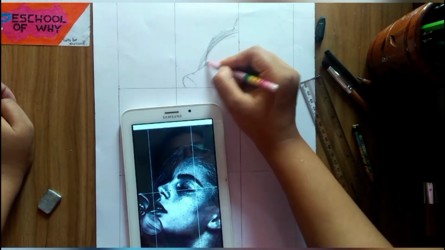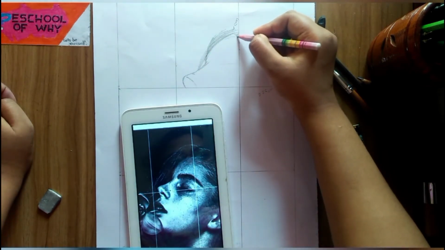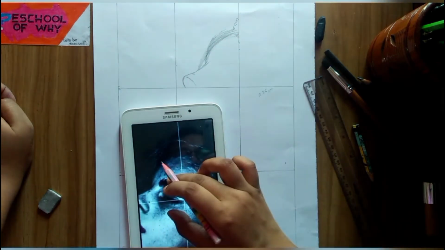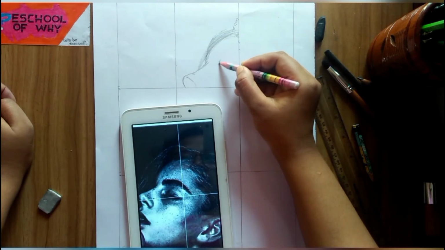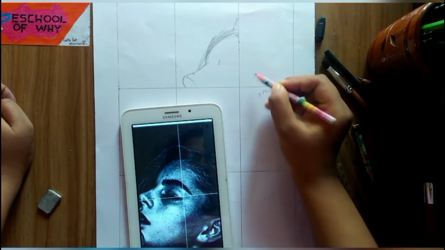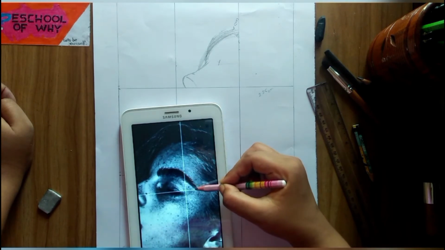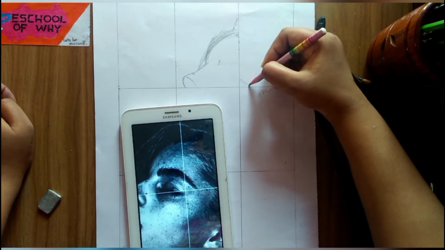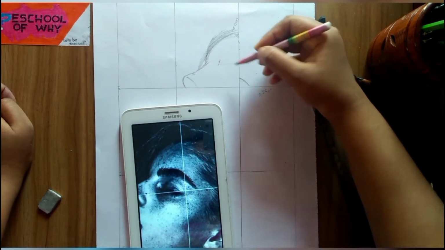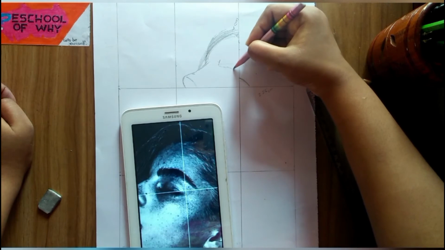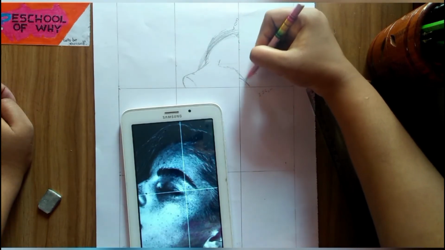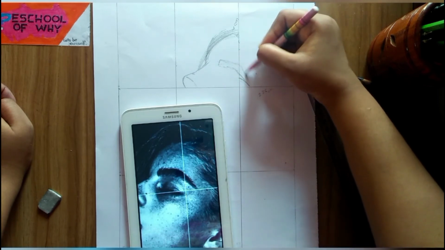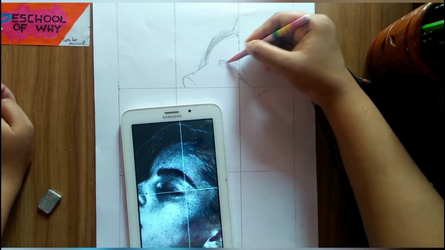For making a perfect outline, you have to observe the picture you are going to draw. For an outline, you don't need to maintain light and dark shade. Just focus on the size and measurements, because if your shape and size are perfect, the further art becomes very easy for you. I draw the eyebrows. I marked the two ends of the eyebrows and try to draw exactly the same areas as present in the picture.